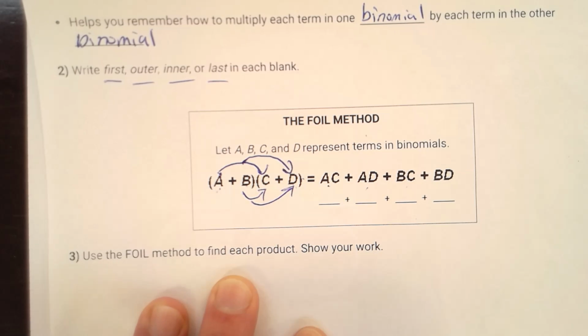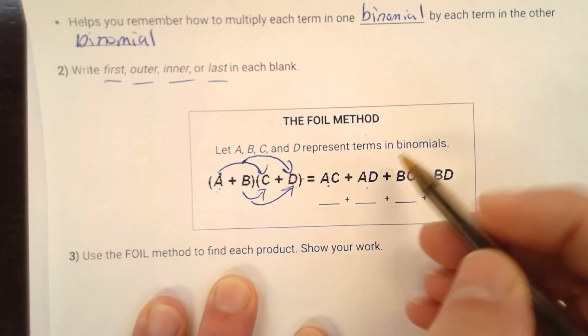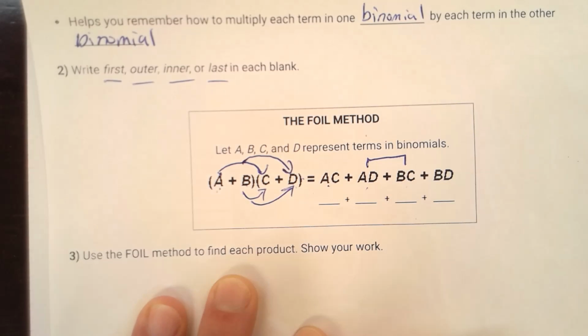Usually these 2 terms can be added together. That's not always true, but if it's a quadratic, then pretty much it's going to be true. All right, so are we okay?